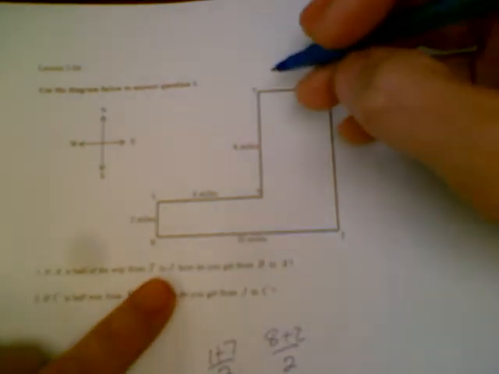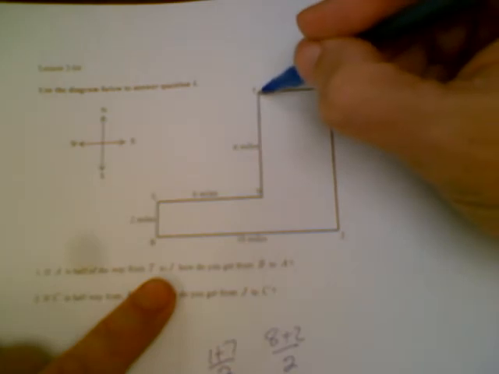Let's go to the problems at the top of the page. A is halfway from T to J. By that, and some people had a question about that in class today, I mean halfway on a straight line from T to J. Not halfway around this path or halfway around this path, but halfway on a straight path, unbending, unturning from T to J. So where is that point A? Well, it's somewhere around there.